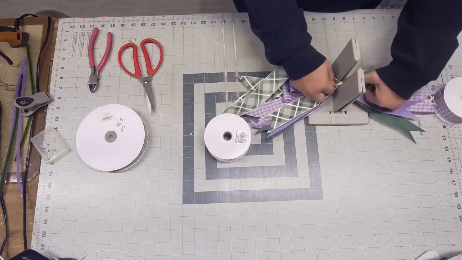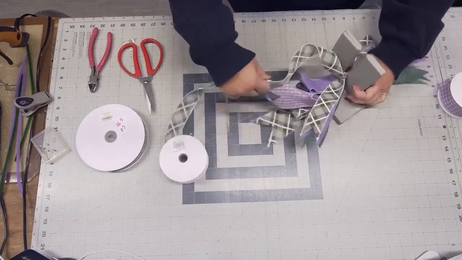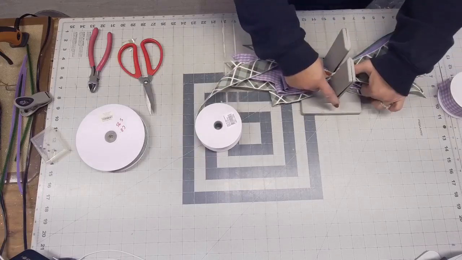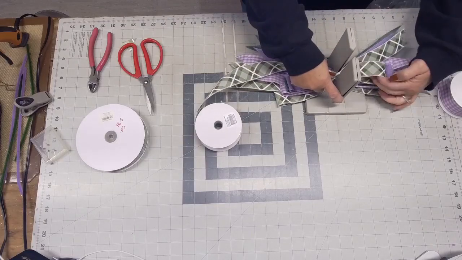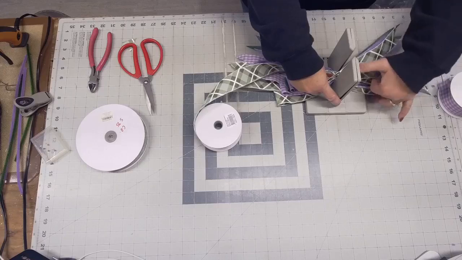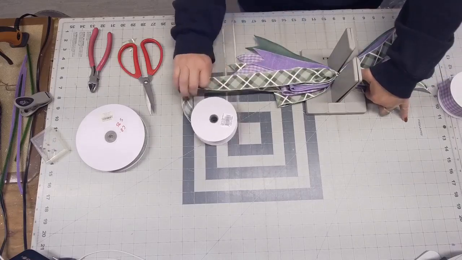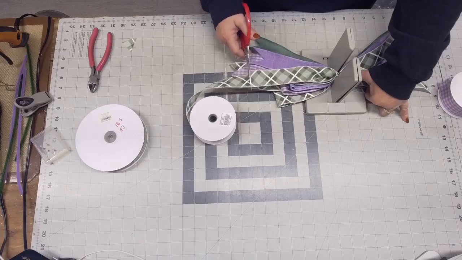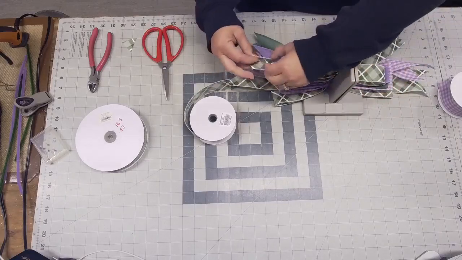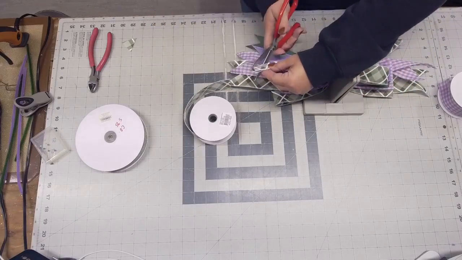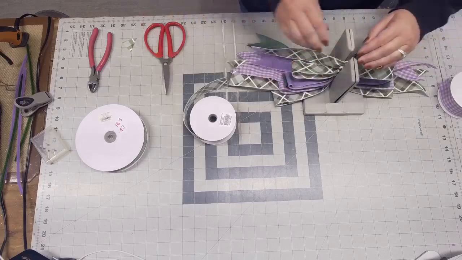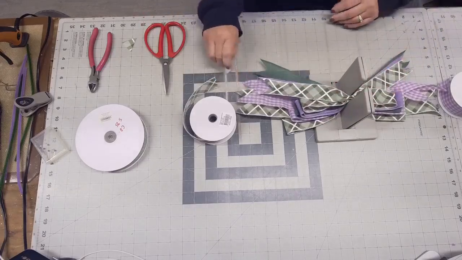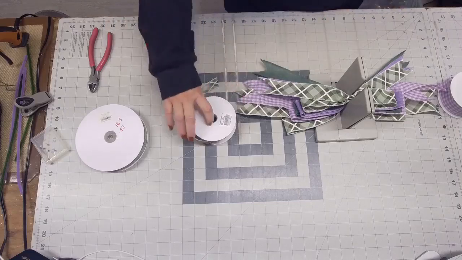There's 4. We're right there. And then back out to 8 inches. Okay. There's that. Take our pieces away.